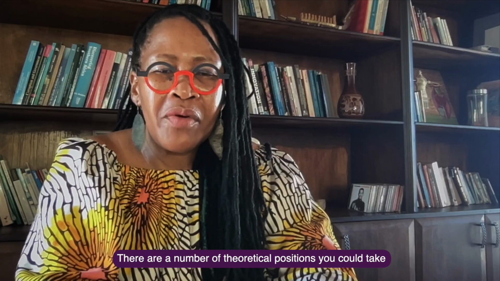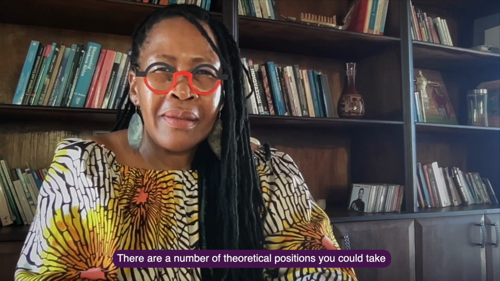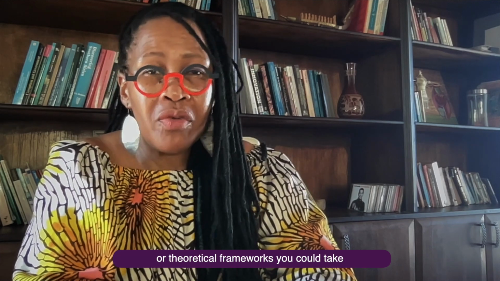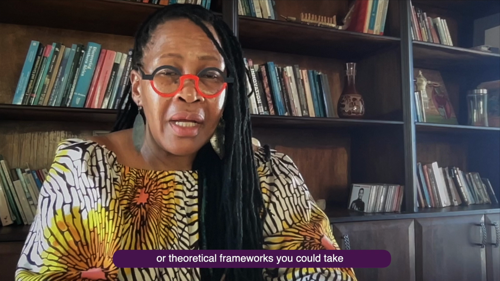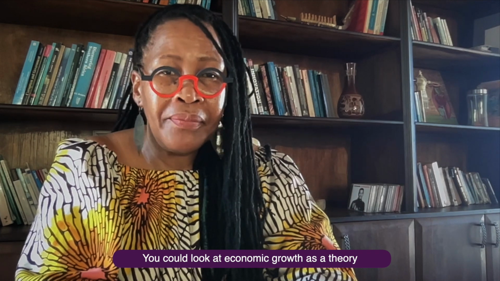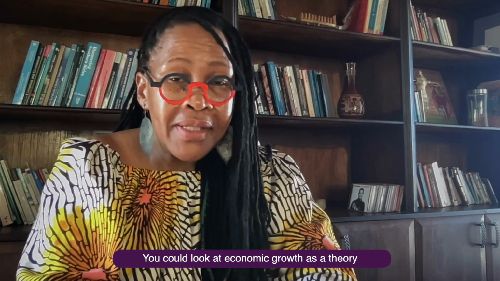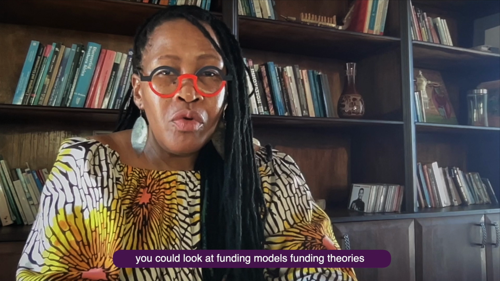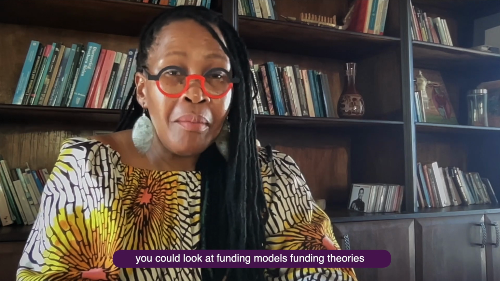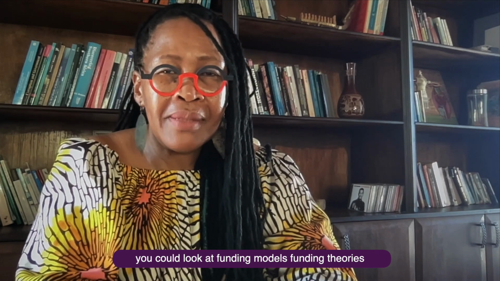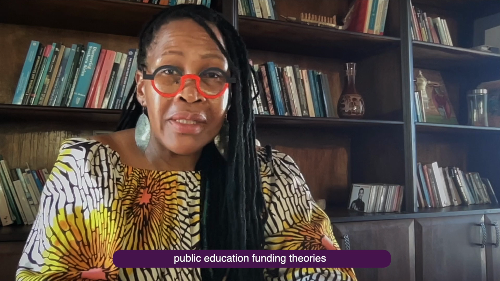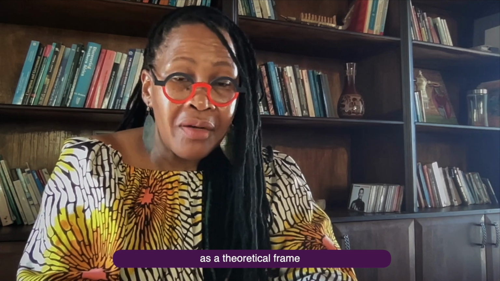There are a number of theoretical positions or frameworks you could take. You could look at economic growth as a theory. You could look at funding models, public education funding theories, as a theoretical frame.